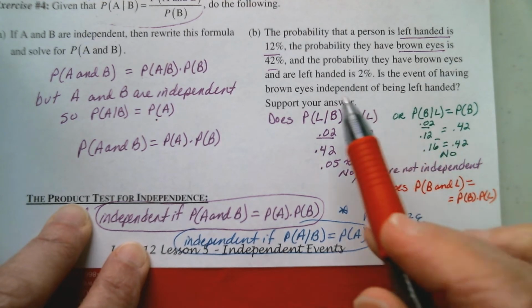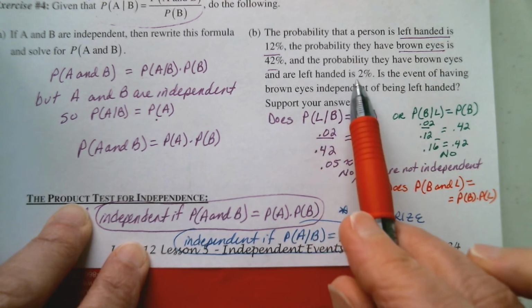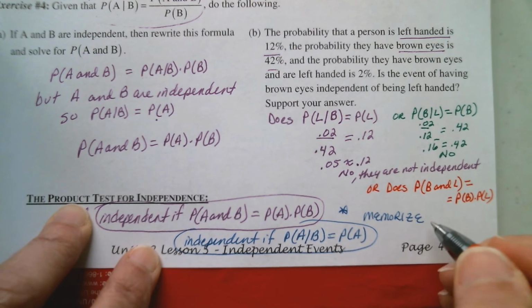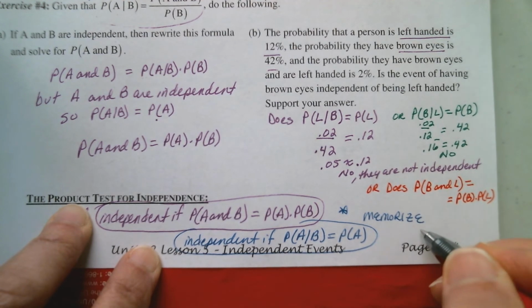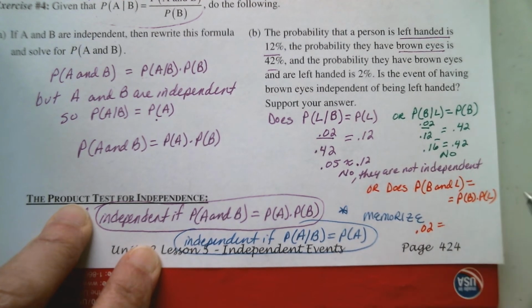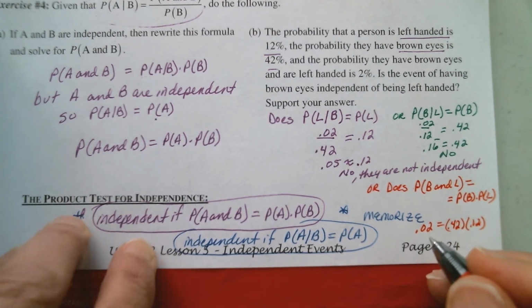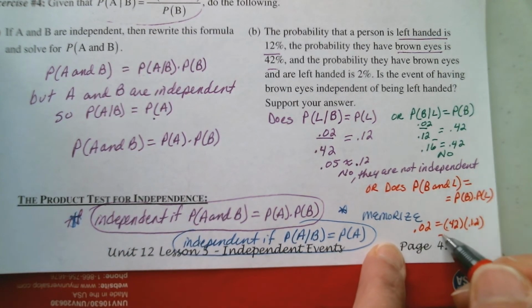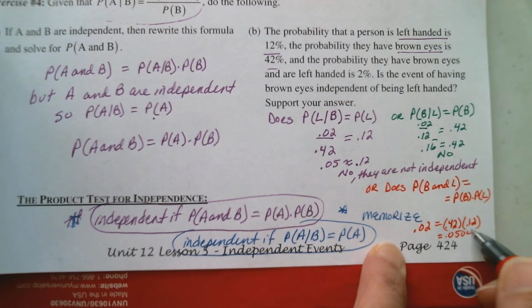And brown eyes and left-handed is 0.02. So does 0.02 equal brown eyes, 0.42, times left-handed, 0.12? 0.42 times 0.12 is 0.0504.